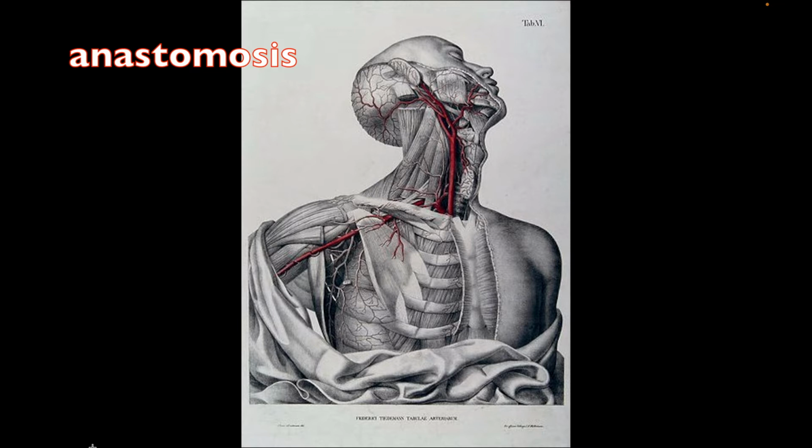alternative routes of blood to the same region of the brain or closely related regions of the brain, which is super, super important for the brain because if any blood vessel gets occluded by plaque or by an embolism, blood can have alternative routes to get to the specific regions of the cerebrum or the cerebellum.